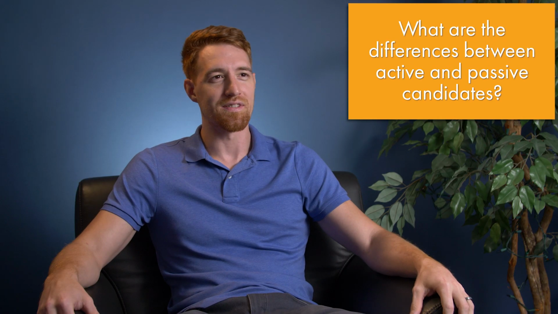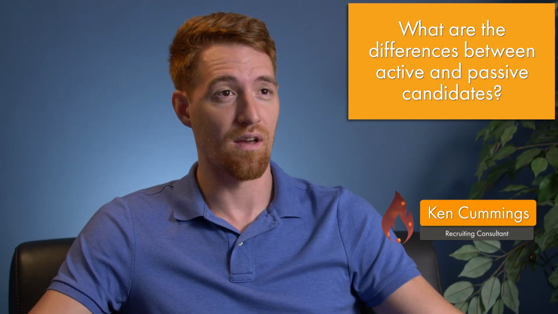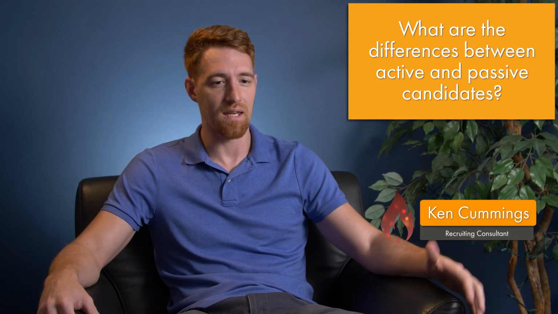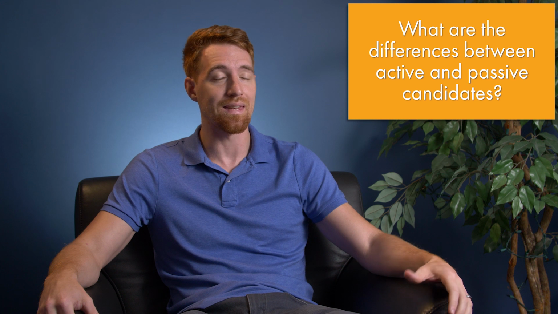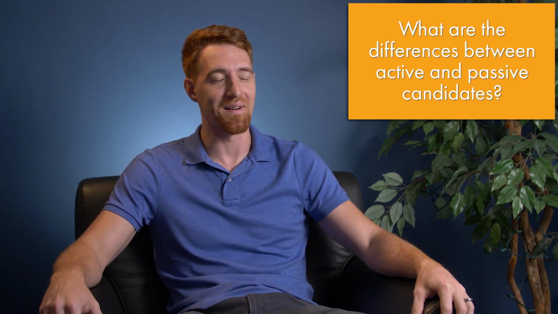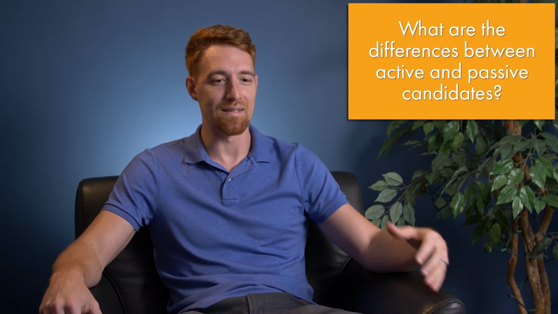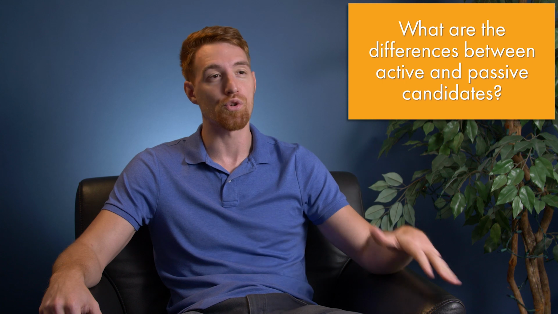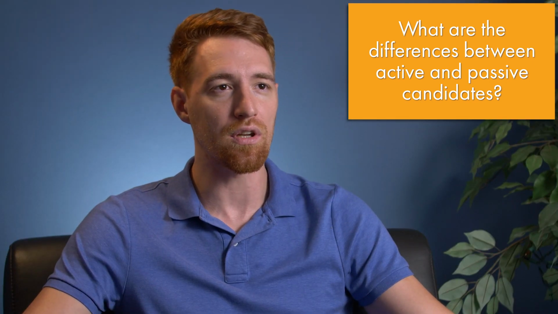So what do I think the difference is between an active and passive candidate? Well, I think there are actually a few differences. An active candidate is someone typically that is unemployed, who usually is seeking to get back into employment rather quickly because they need income. And so what ends up happening with that individual is they're a little bit more tricky to peg down. With a passive candidate, you kind of know what exactly you're looking for.